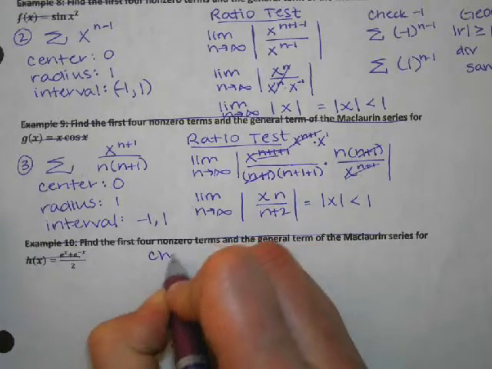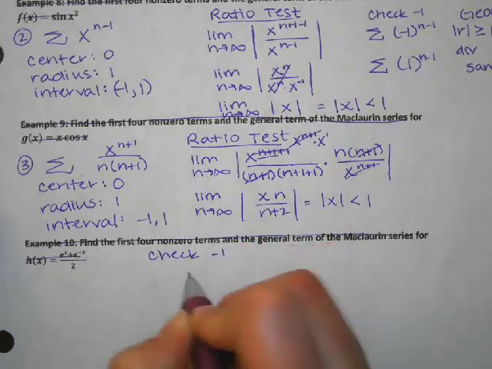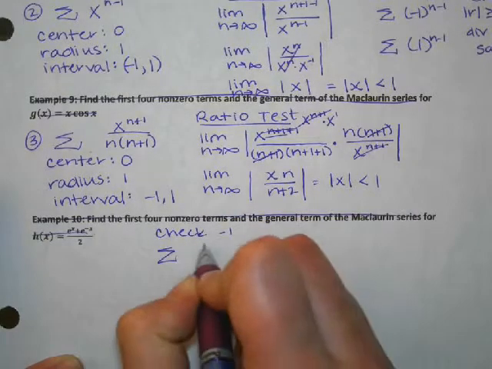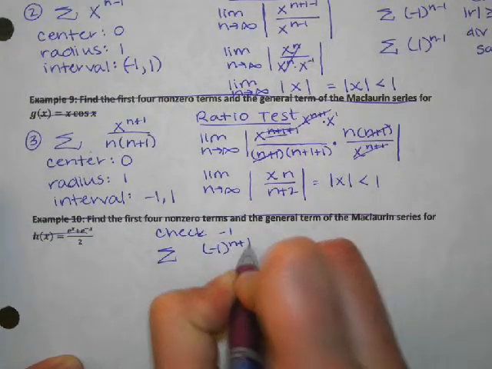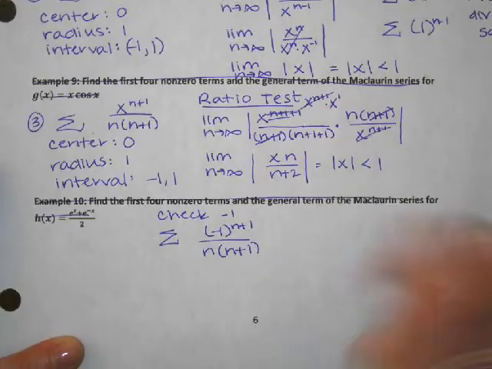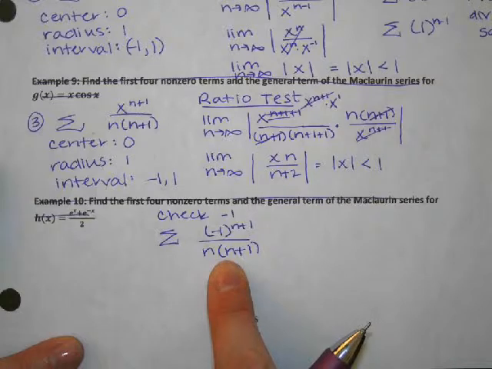So if I check -1, then that would be -1 to the n plus 1 over n times n plus 1. And what test would that be?